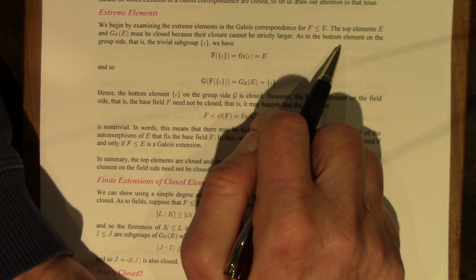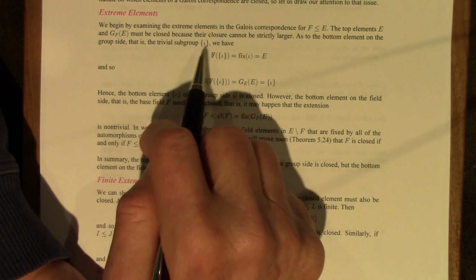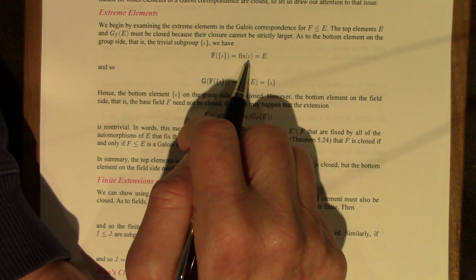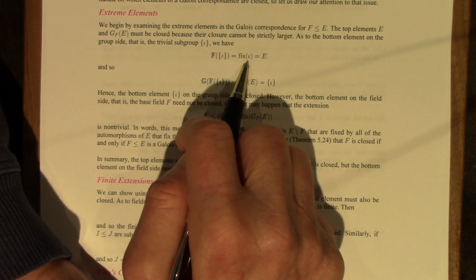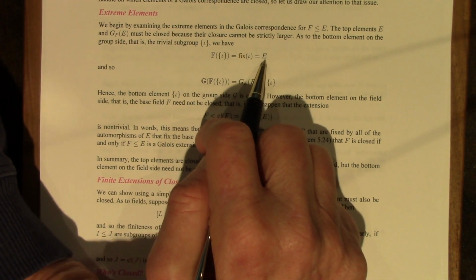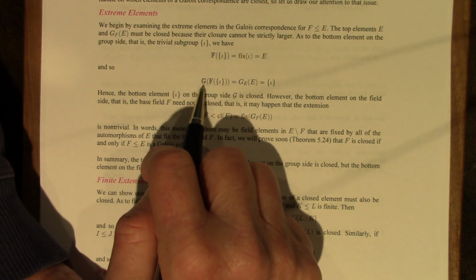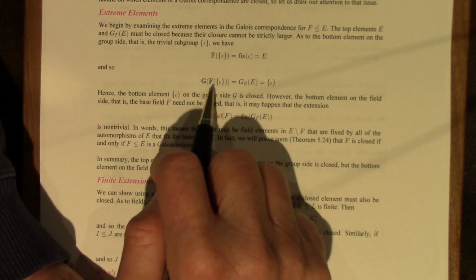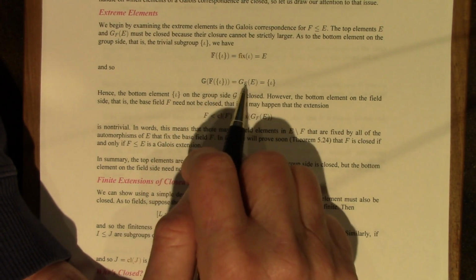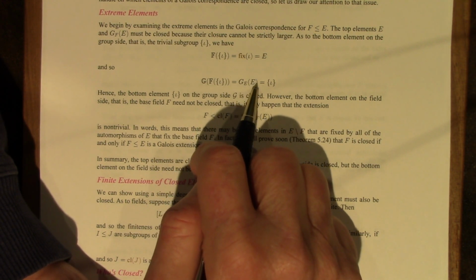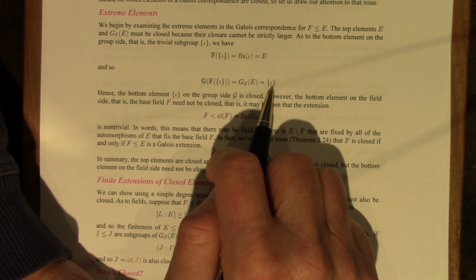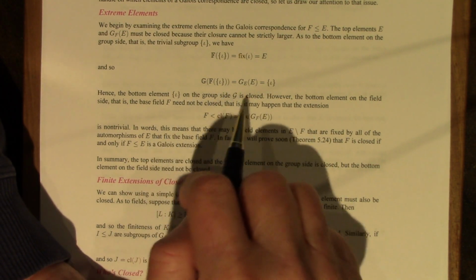As for the bottom element, on the group side, it's the trivial subgroup, so this is the subgroup containing only the identity automorphism, and the fixed field of the trivial subgroup is everything. Taking the Galois group, we get the closure of the trivial subgroup is the Galois group of E over E, and that, of course, is trivial. So the bottom element on the group side is closed.